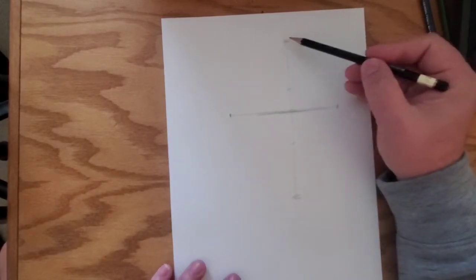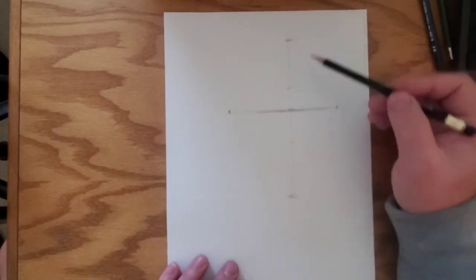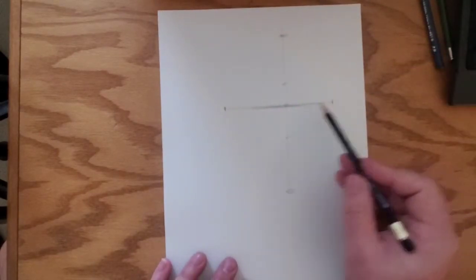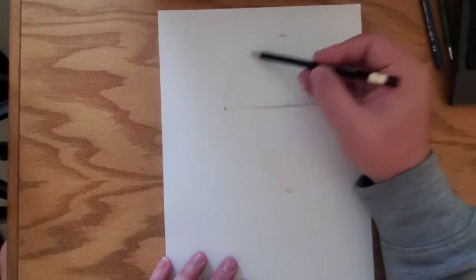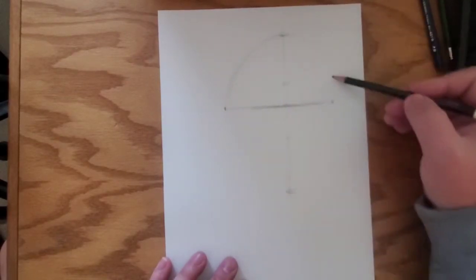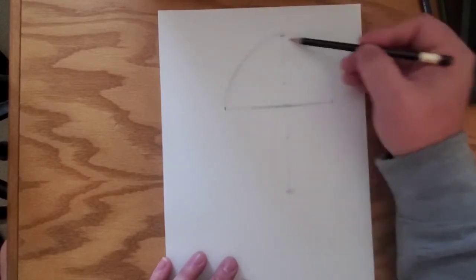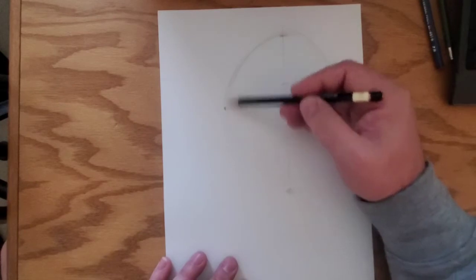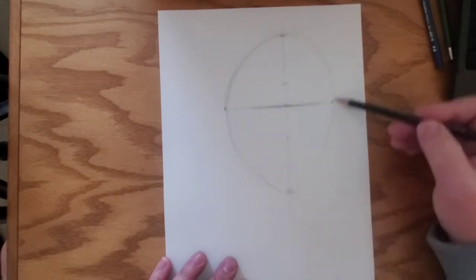Once we have these four points, the top of the head, bottom of the chin, and sides of the face, we're going to draw our oval. I'd start at the top half first and then work on the bottom half.